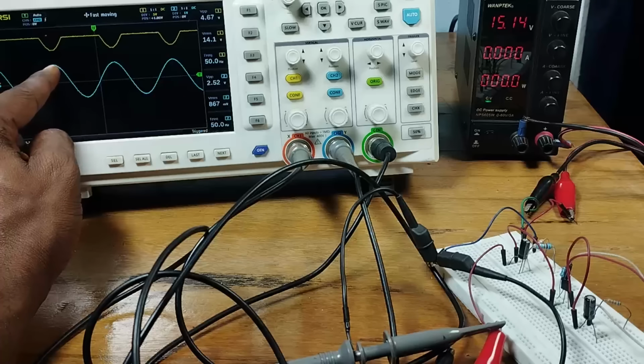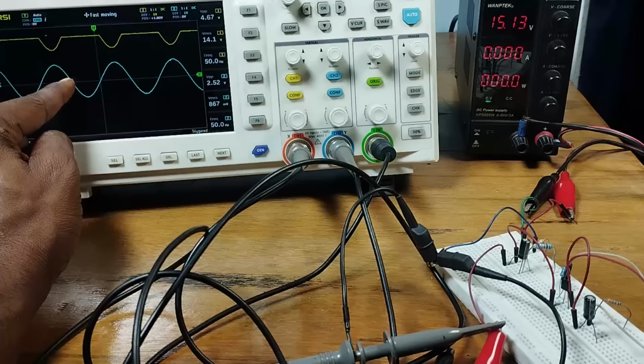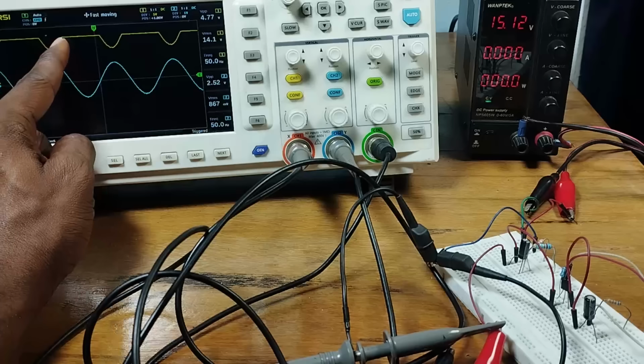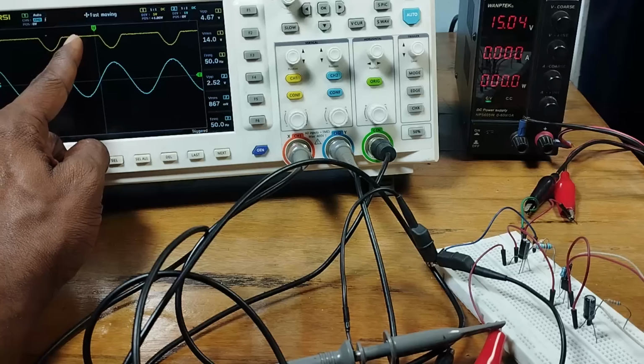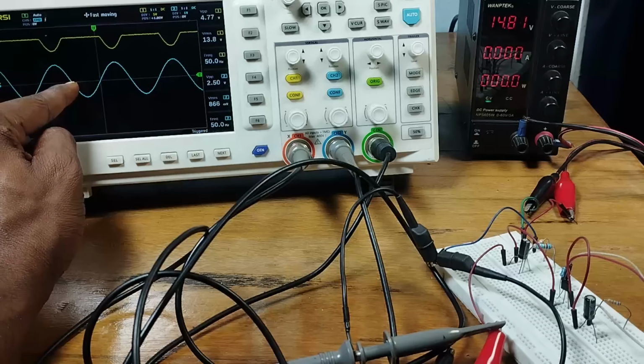Now, once we fall back to approximately 0.6, we see we lose our output, and our output cuts off because below 0.6 the transistor shuts off.